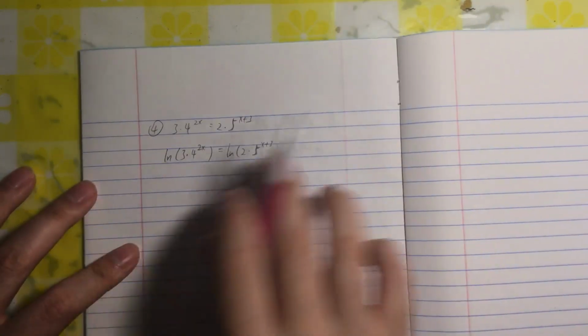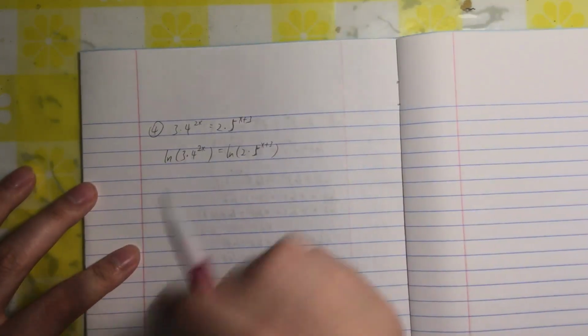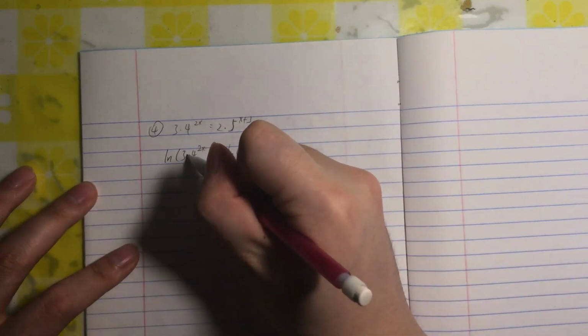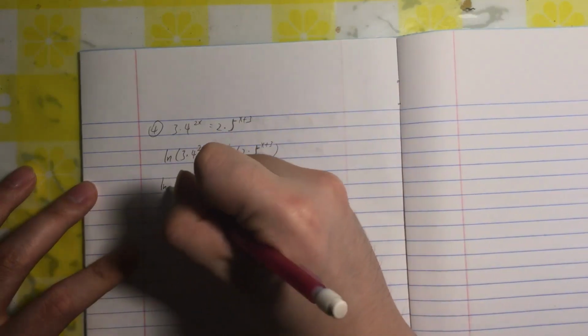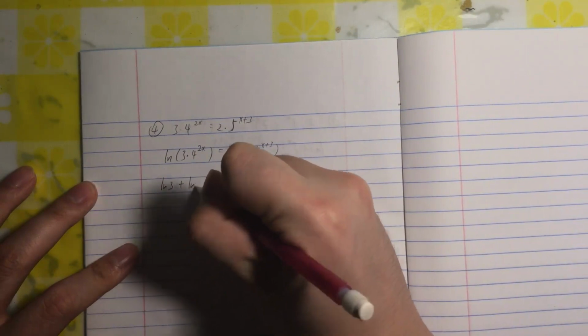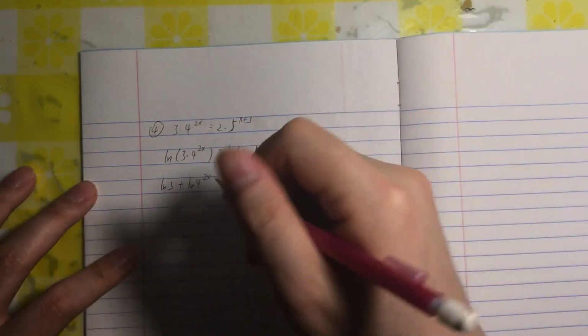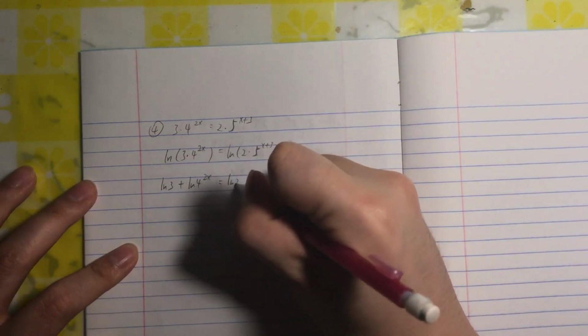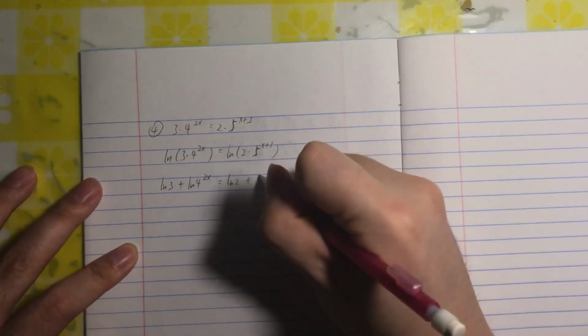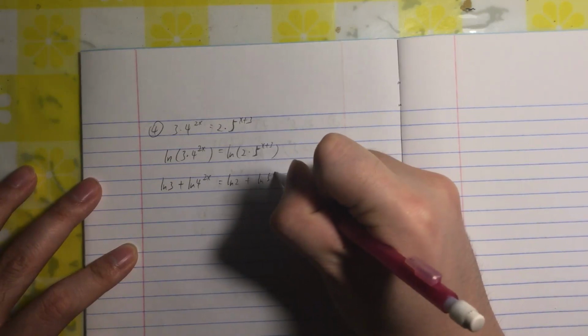Then, on the left side and right side, apply the law of logarithms. I can convert multiplication to addition. I get ln of 3 plus ln of 4 to the power of 2x. On the right side, I get ln of 2 plus ln of 5 to the power of x plus 3.